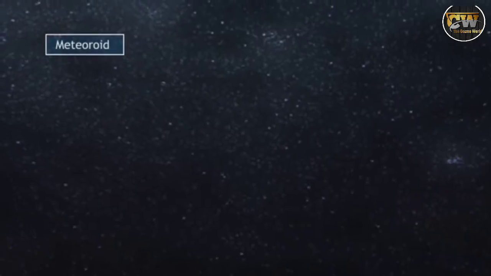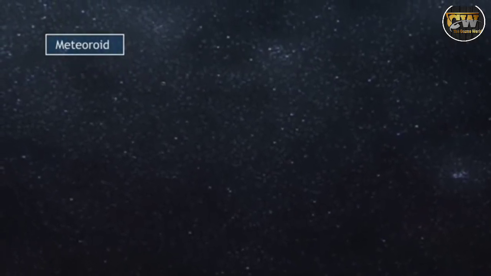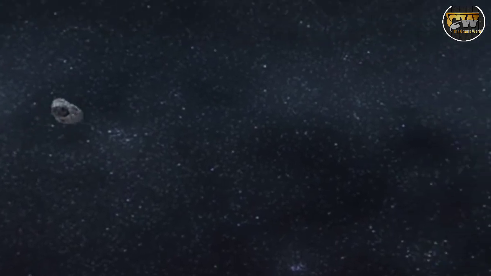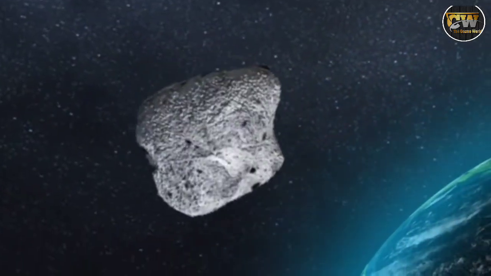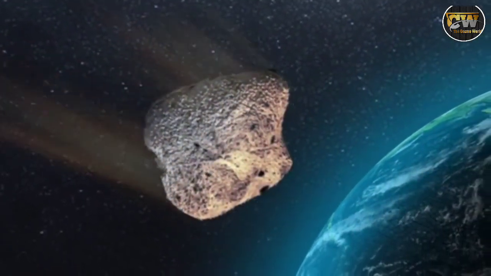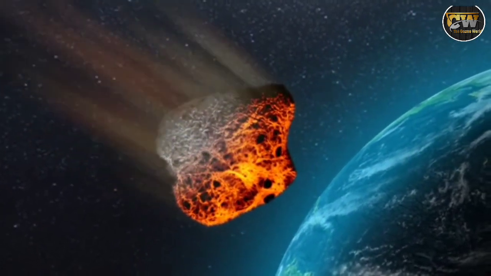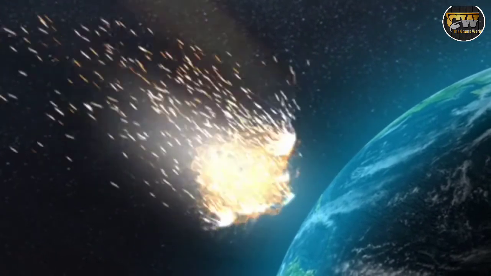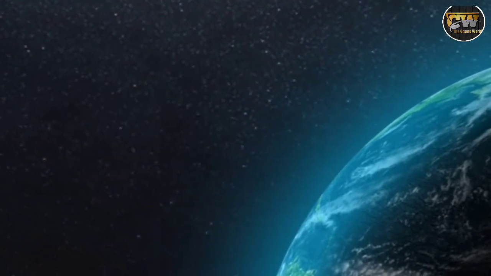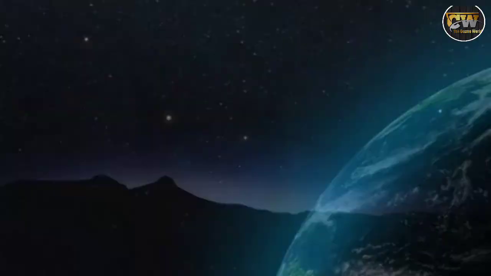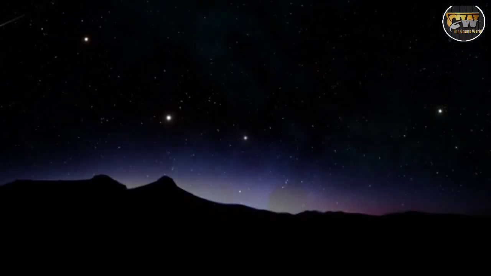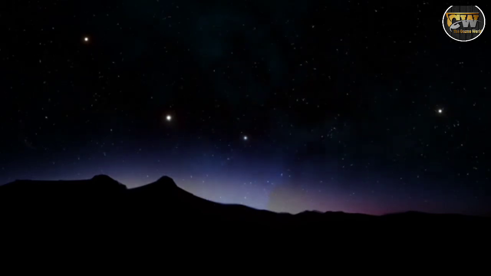A meteoroid is a piece of stone-like or metal-like debris which travels in outer space. If a meteoroid falls into the Earth's atmosphere, it will begin to heat up due to friction with the atmosphere and start to glow and then disappear. This is called a meteor. Meteors look like bright flashes of light that appear suddenly in the sky.